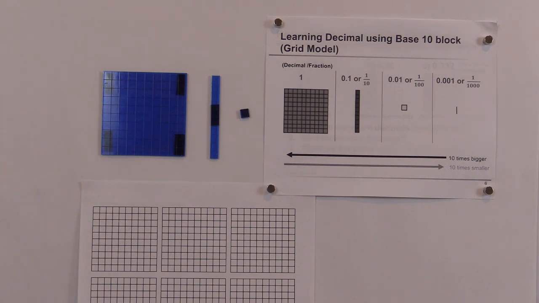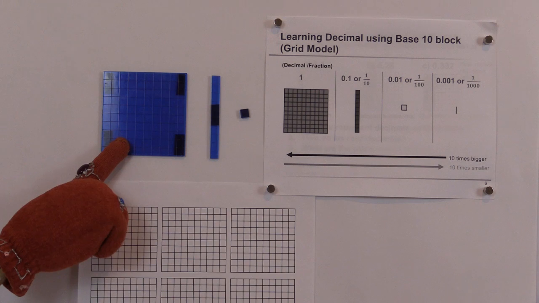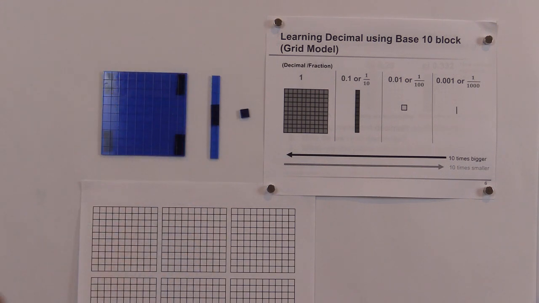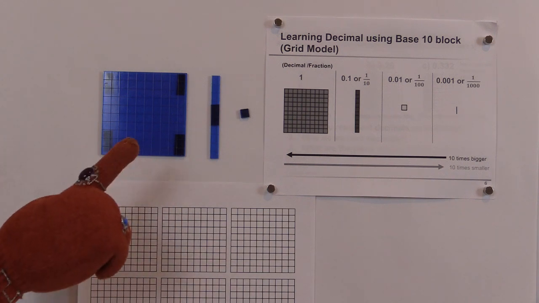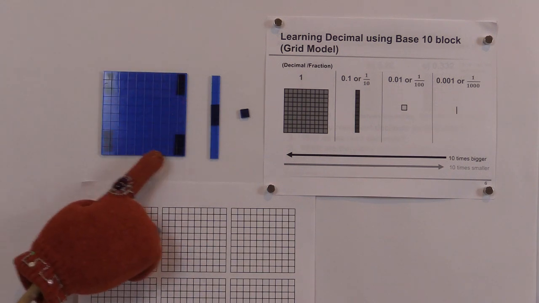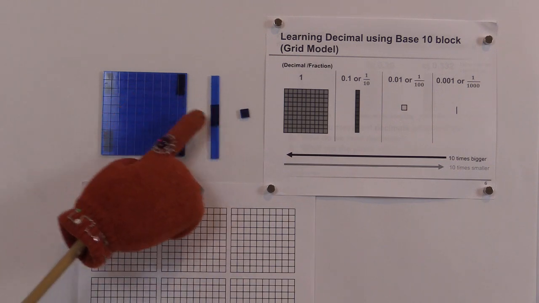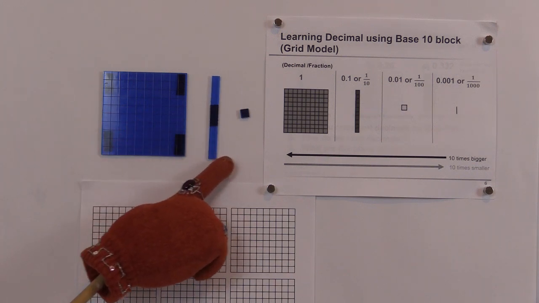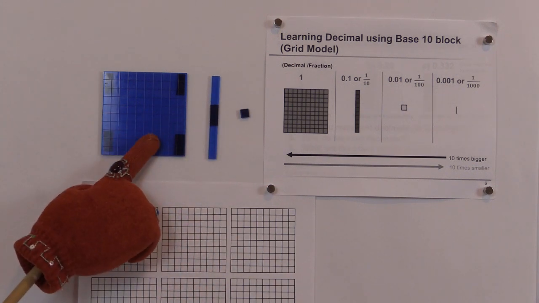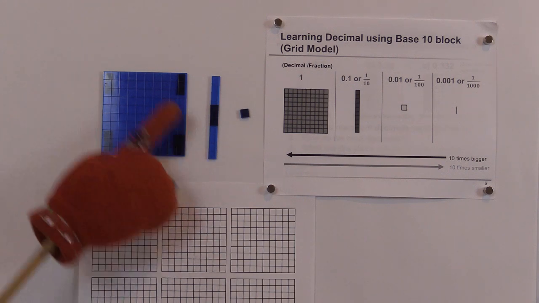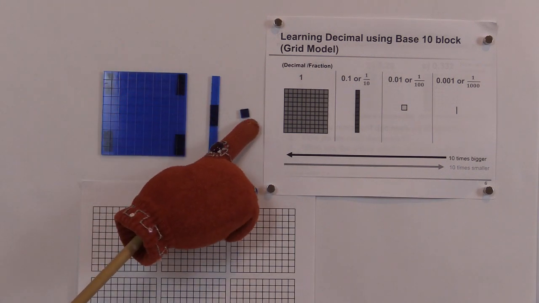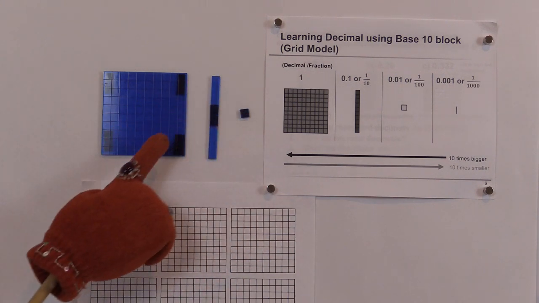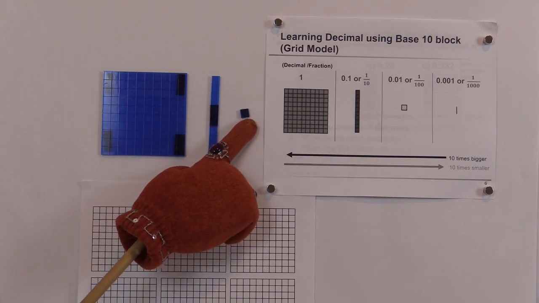So in the decimal world, we are going to use the same blocks, but this is not 100 anymore, this is 1. We are dealing with numbers smaller than 1, so we're going to use this one as 1. And what about this then? The relationship never changes. If this is 100, this is 10, which means this is 10 times smaller than this, and this is 10 times bigger than this. What about this? In the decimal world, this is 100 times smaller than this big block.